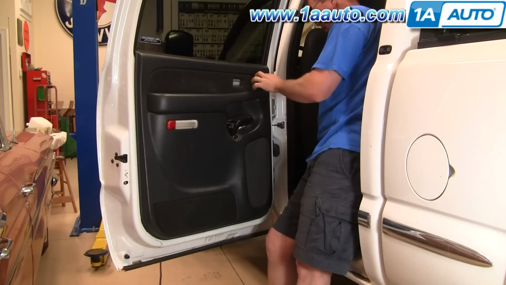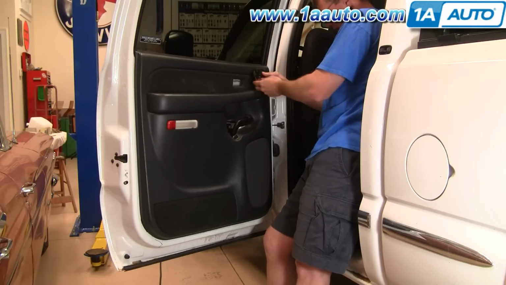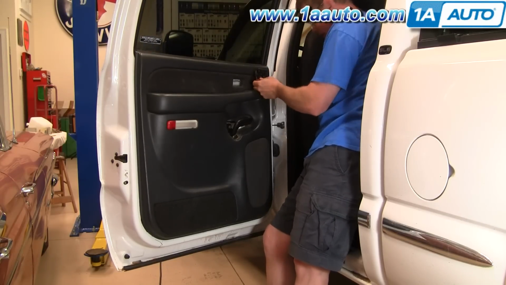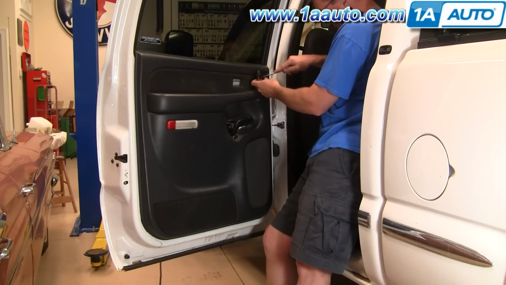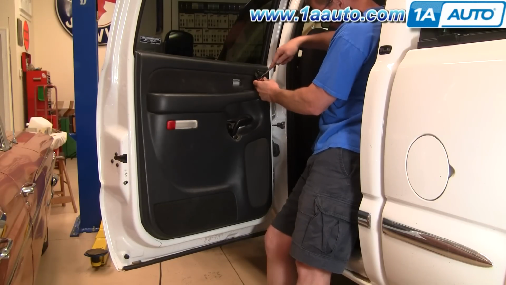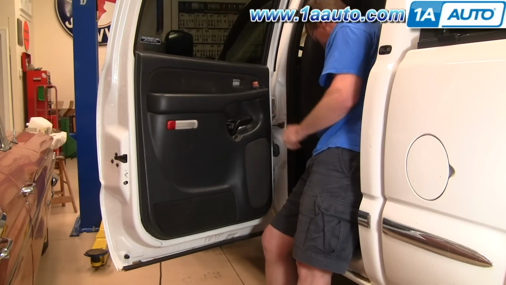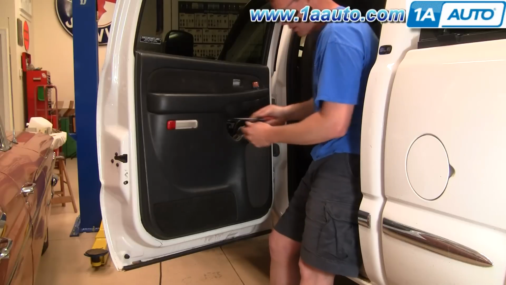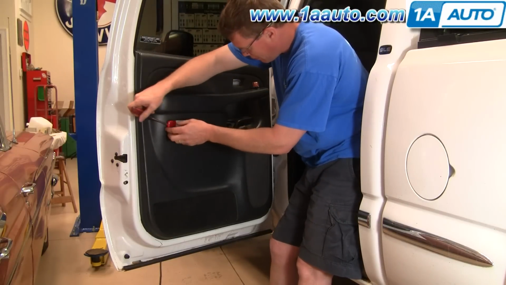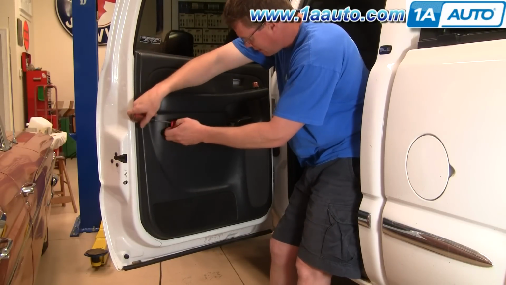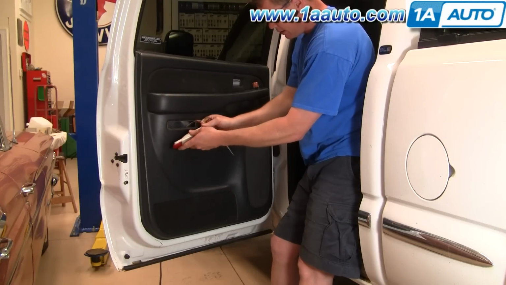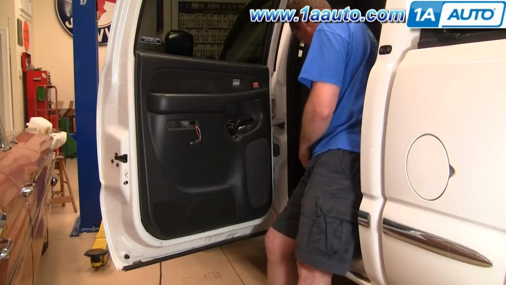In the front of it. And then there's a little tab. Use your screwdriver, push on it, pull the connector down and out. You can also pry out your light and reflector, disconnect it.